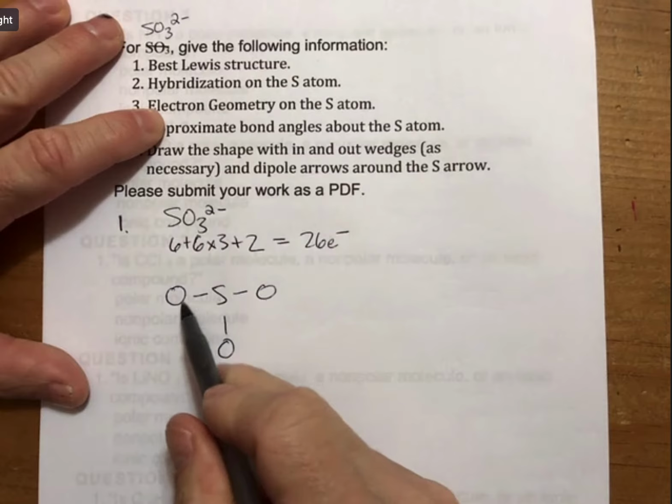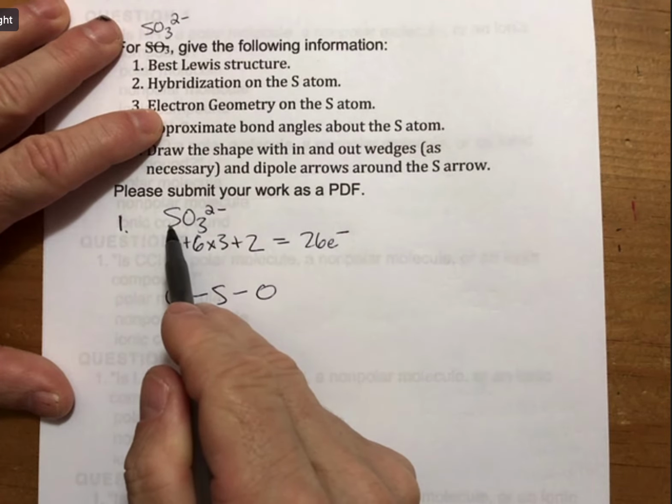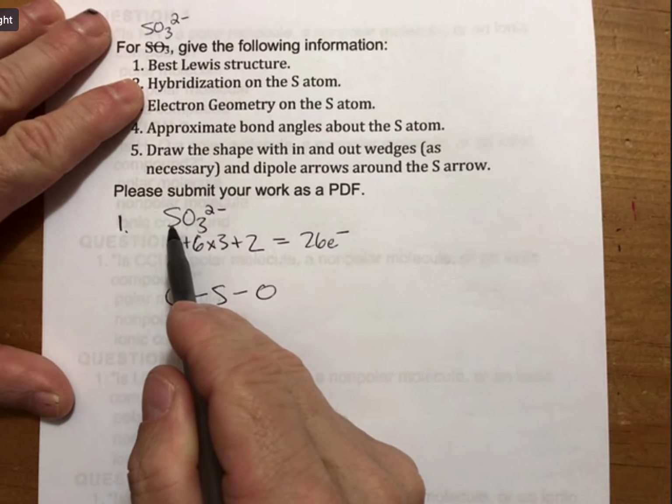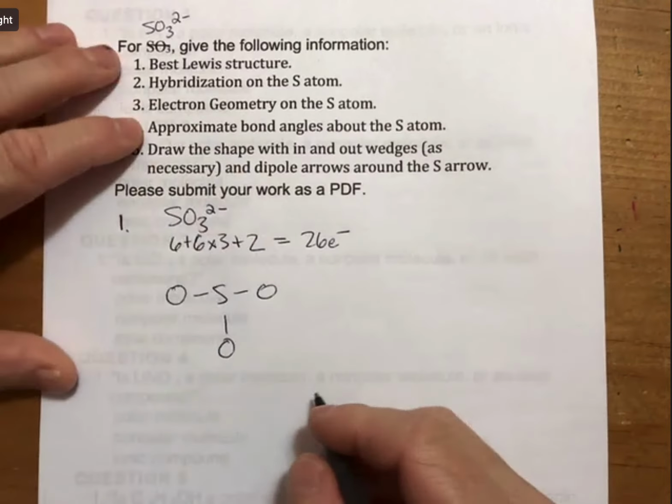That's going to be 26 total electrons. So connect the atoms by single bonds, putting the least electronegative atom, usually the first atom in the formula, in the middle, and then sprinkle all of the electrons on.